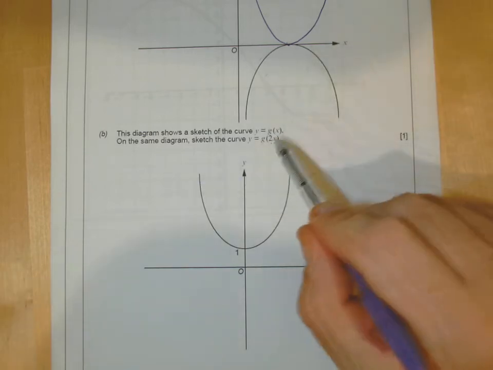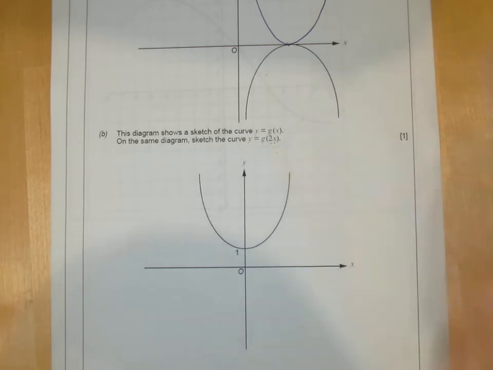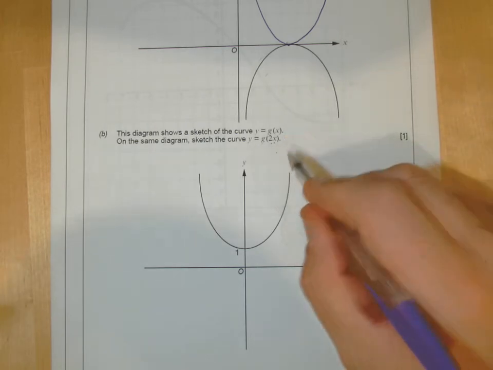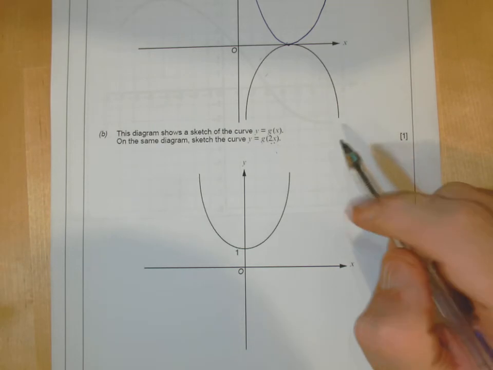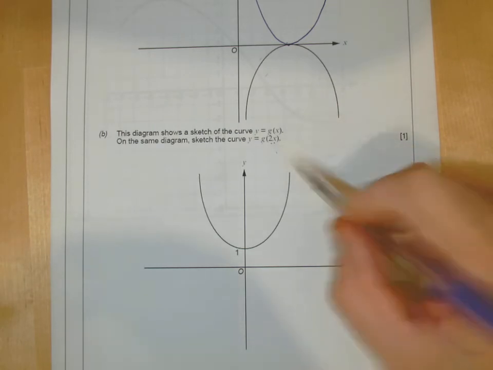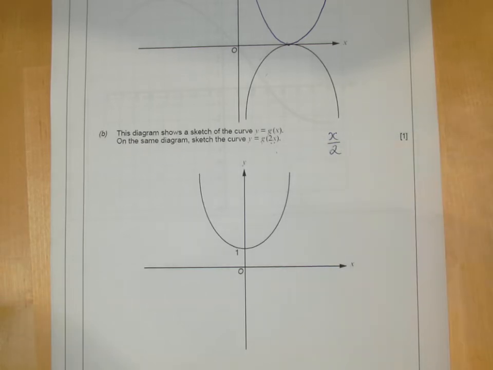But we've got to ask, what have we got to do? Now in here it says 2x, doesn't it? Which means 2 times x. But remember, in the bracket, you always do the opposite. So even though it says 2 times x, the opposite will be dividing, won't it? Dividing x by 2. So that's what you do. You divide the x values by 2.